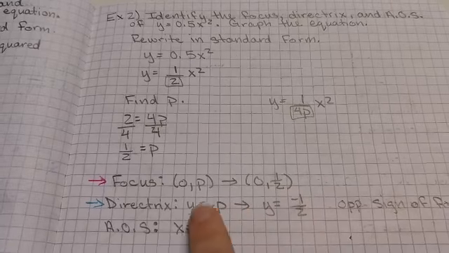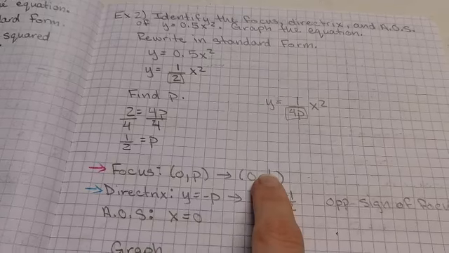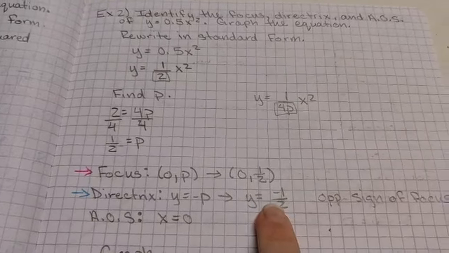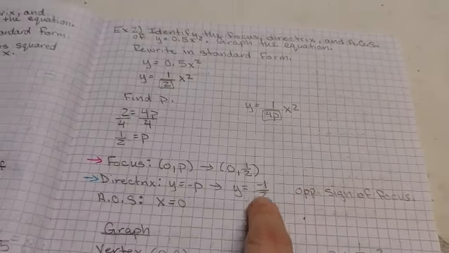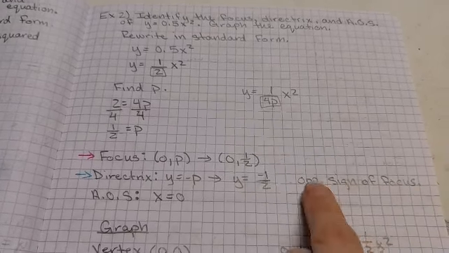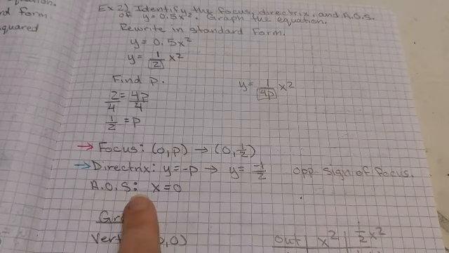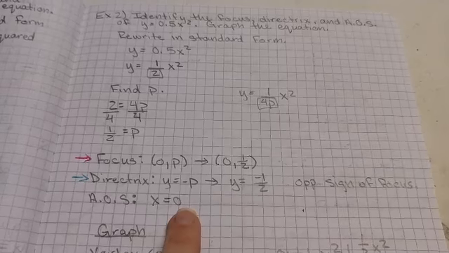My directrix is now y equals negative p, so the opposite of a positive 1/2 is a negative 1/2. So I have y equals negative 1/2, and then I wrote myself my little note, opposite sign of the focus. My axis of symmetry is now x equals 0.